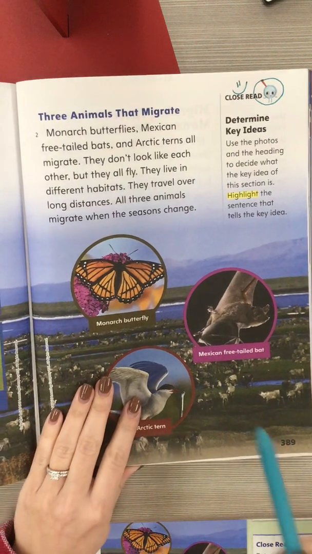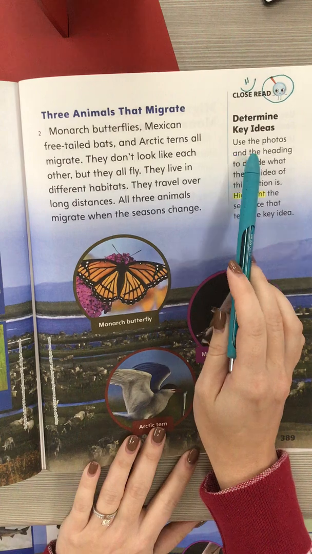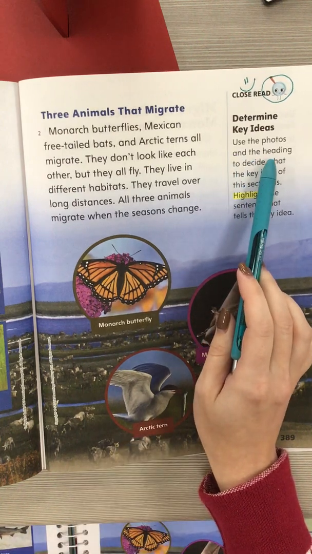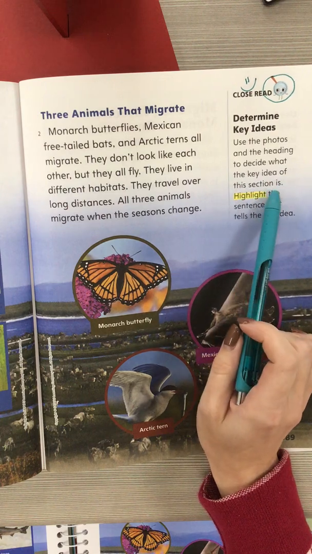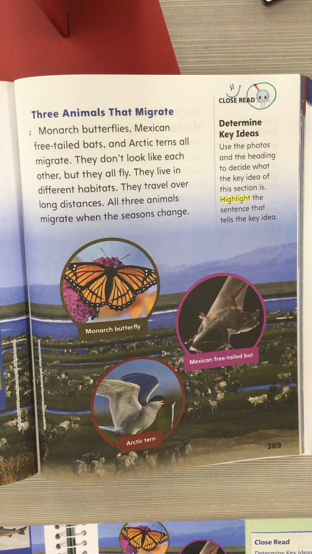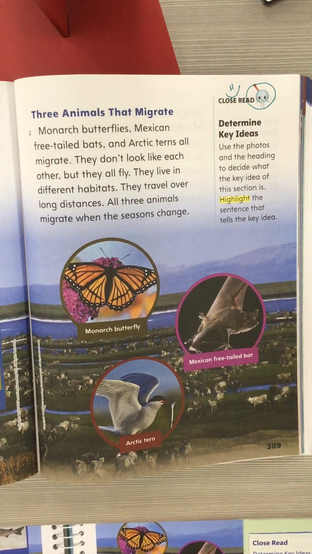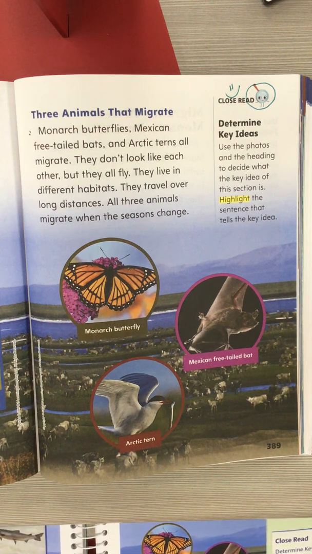So on 389, here's what we're going to find today. Use the photos and the heading to decide what the key idea of this section is. Highlight the sentence that tells the key idea. First of all, let's put a box around the heading. We're talking about text features this week. What is a heading?